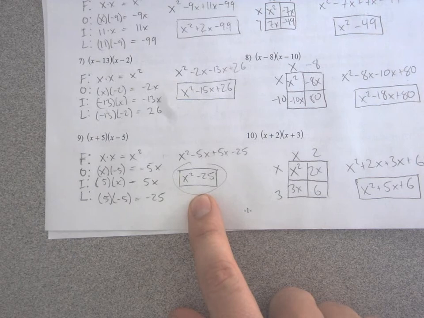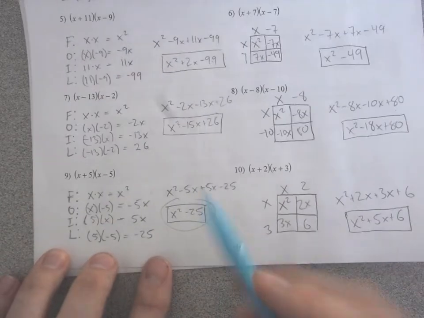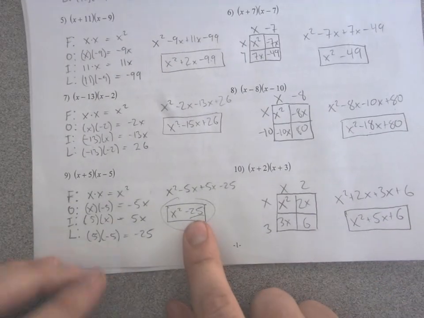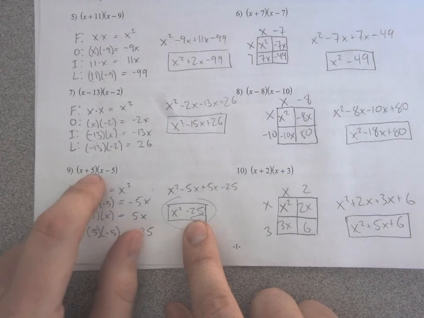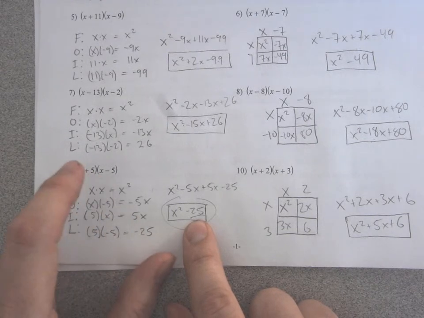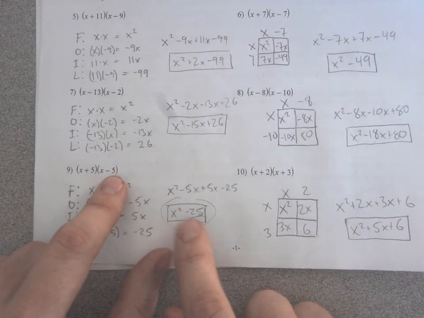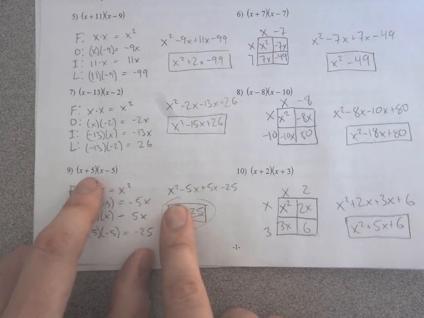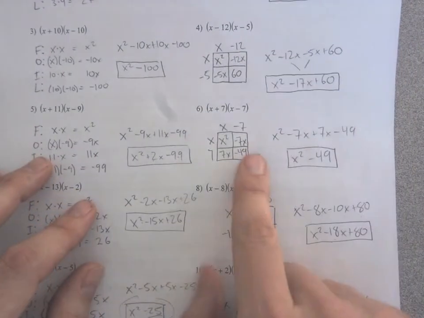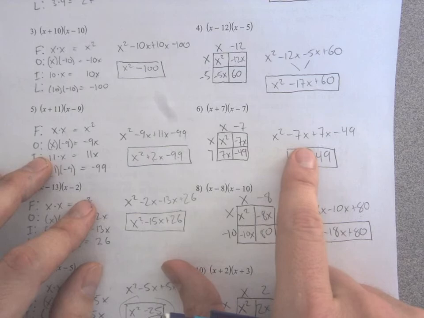The other thing we know is that this number right here is actually that number squared. It's like 5 squared, right? Because I have 5 and -5. So if you ignore the sign for a minute, 5 squared is 25. 7 squared is 49.